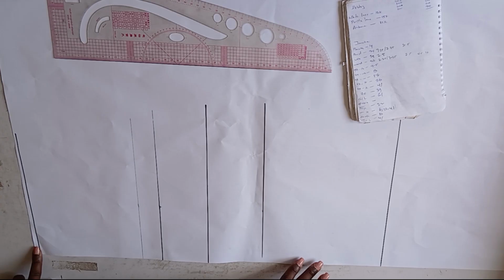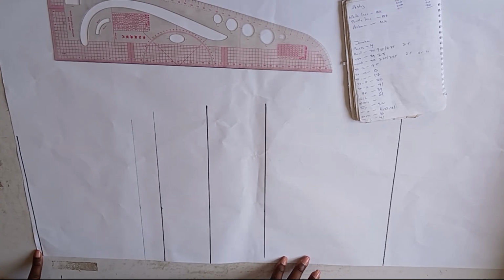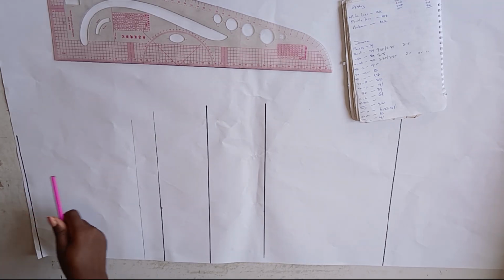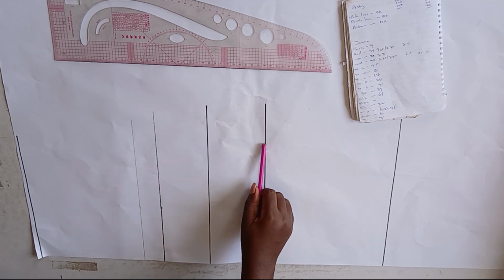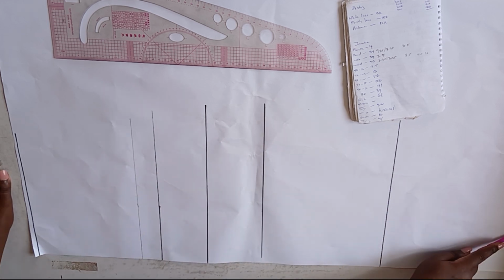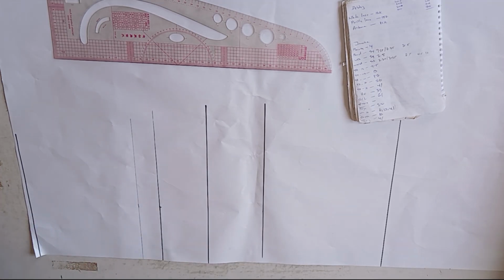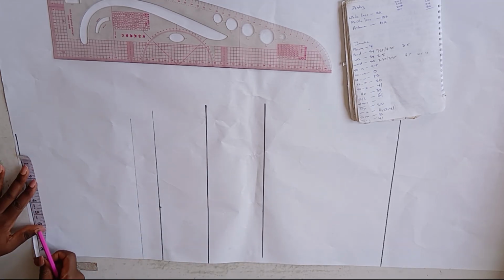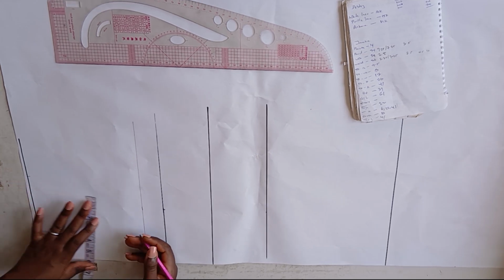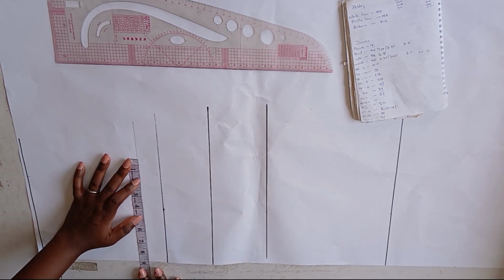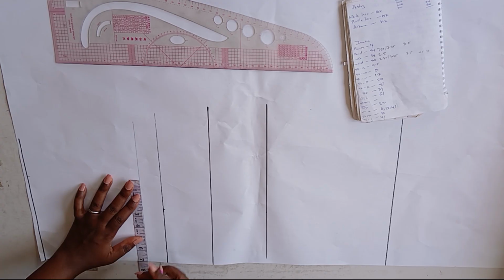Okay, so these are the layers we'll be using in drafting our off-shoulder underbust gown with the side gathers. This is my shoulder line, this is my chest line, the bust line, the underbust, the waist, the hip line, and also the length of the dress. On the shoulder line now, I'm going to start by inputting my shoulder measurement divided by 4, like this. And do the same thing on the chest line also.